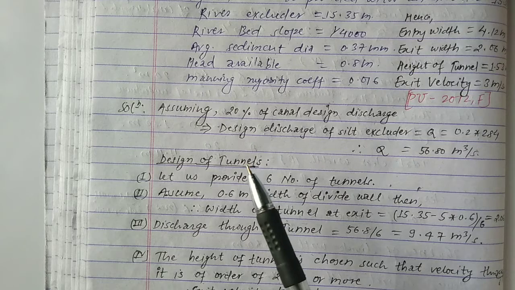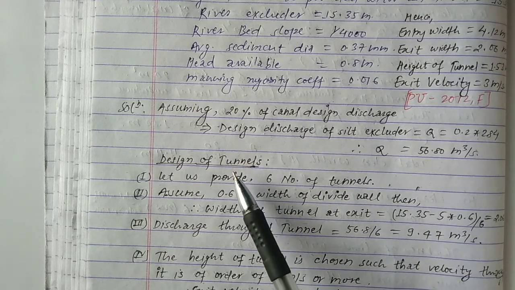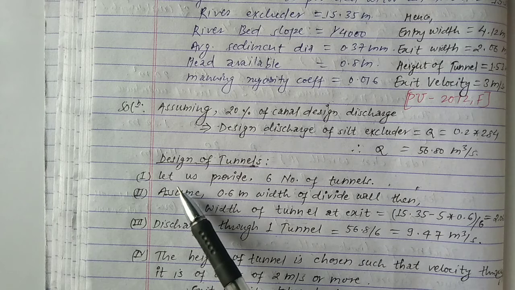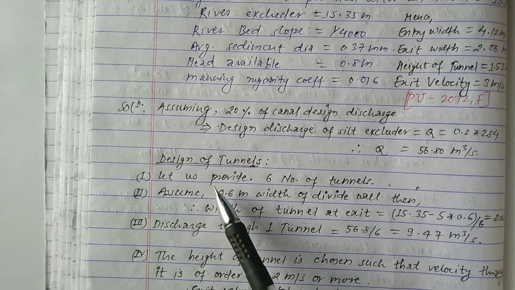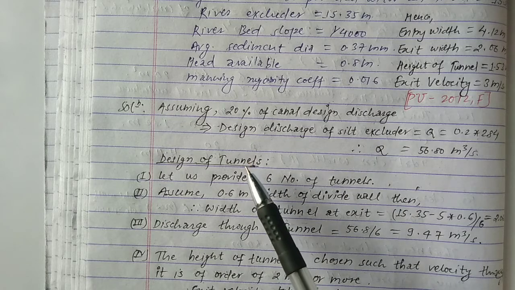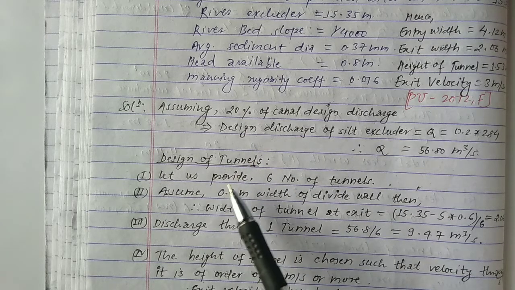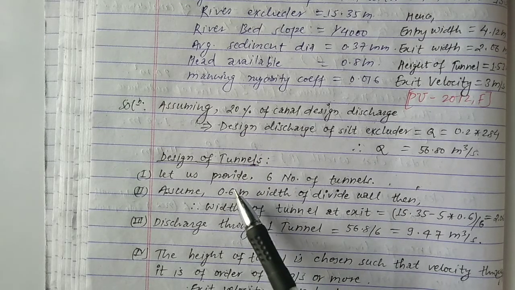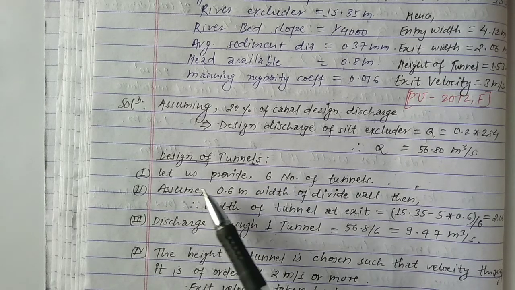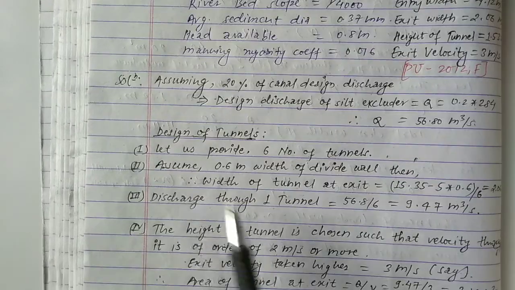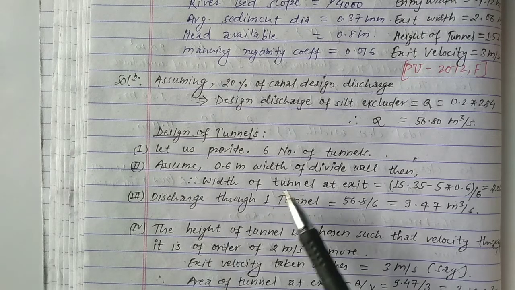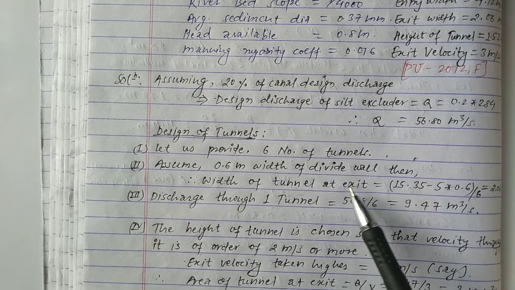Okay, for the silt excluder we have to design a tunnel. In the very first step we have to assume the number of tunnels that we are going to provide for the sediment excluder. So let us assume in this numerical we are going to provide a number of tunnels equal to 6. In the second step we have to calculate the width of tunnel at the exit.